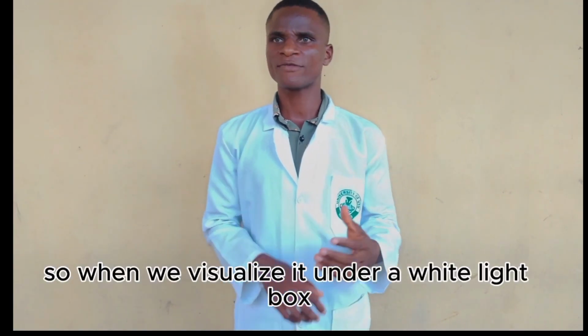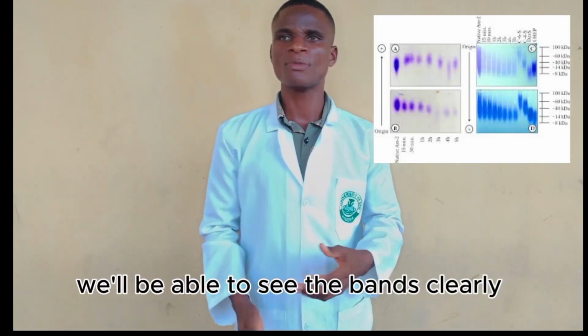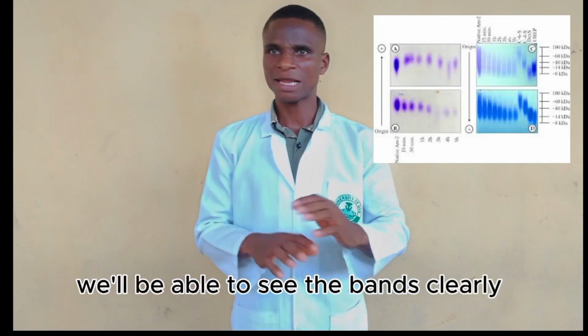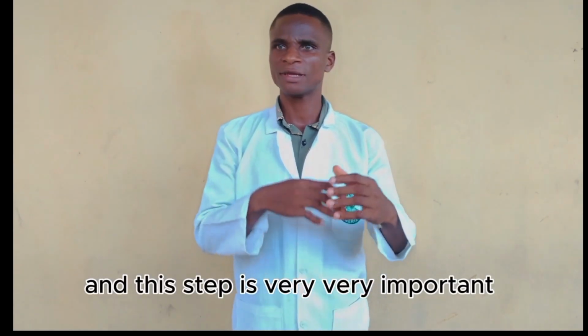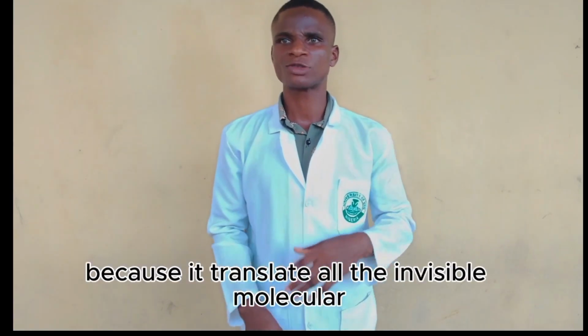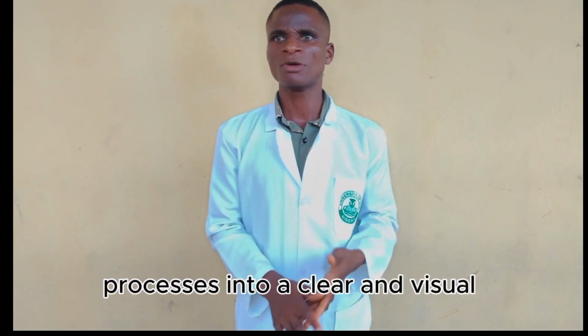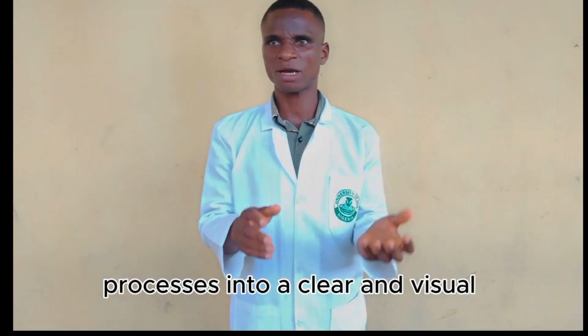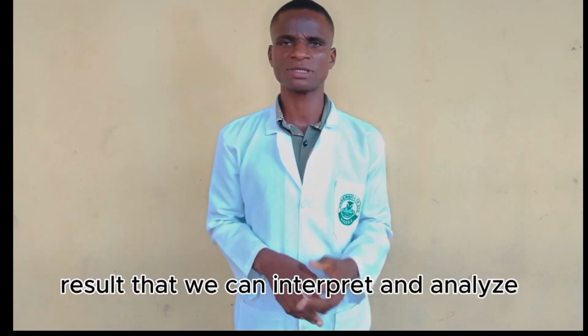So when we visualize it under a white light box, we'll be able to see the bands clearly. And this step is very, very important because it translates all the invisible molecular processes into a clear and visual result that we can interpret and analyze.